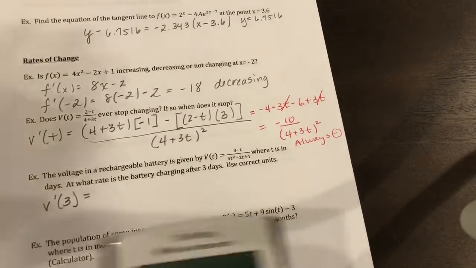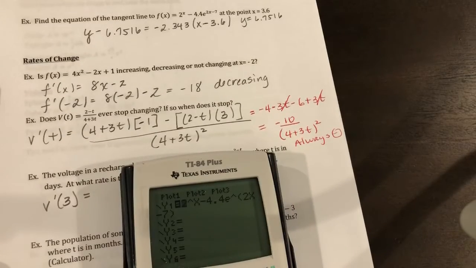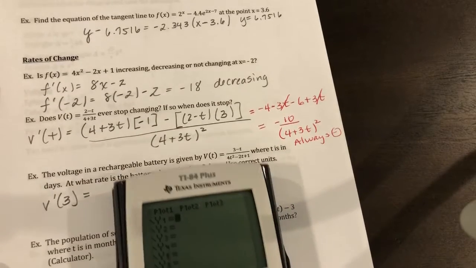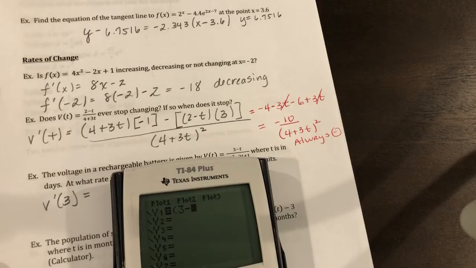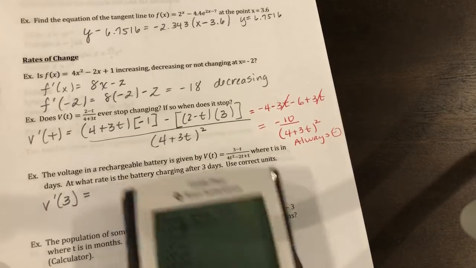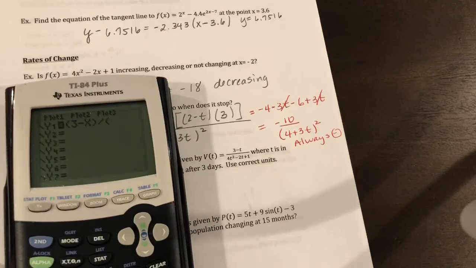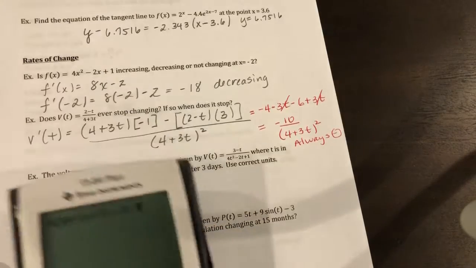Okay, so we're going to put our function in y1. So it should be 3 minus x, divided by 4x squared minus 2x plus 1. Okay, we're going to quit. We're going to math 8, y1, comma x, comma 3.